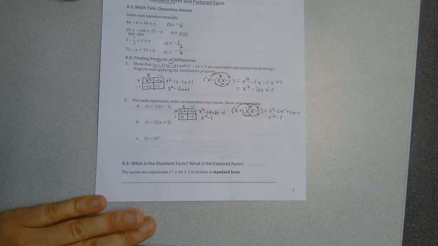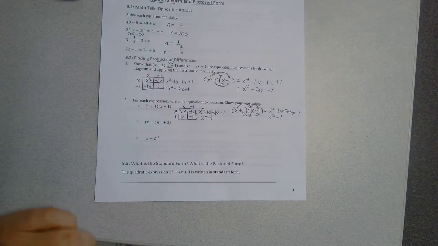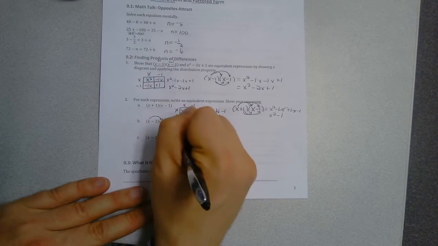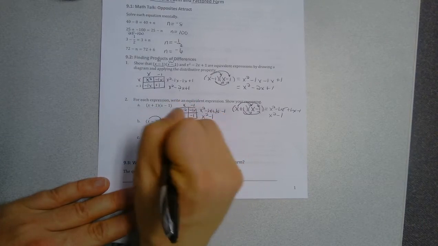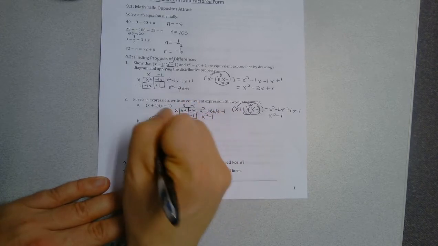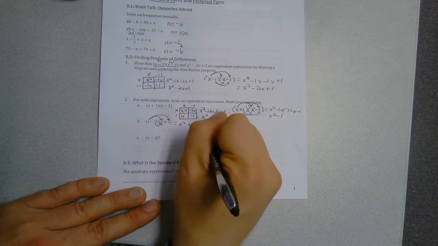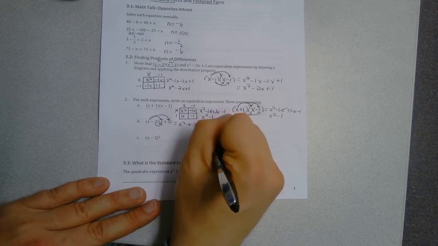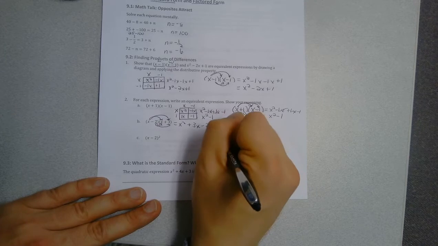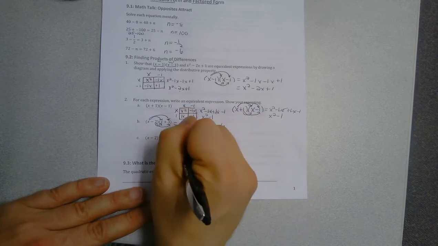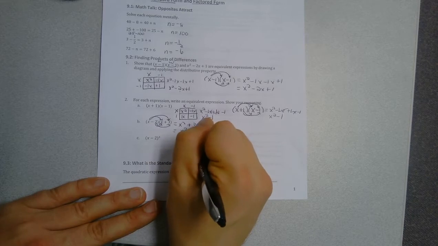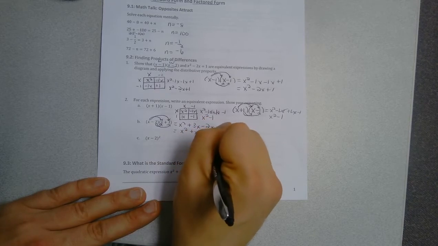From now on, I'm just going to show these using the distributive property. So x times x gives me x squared. X times 3 would be plus 3x. Negative 2 times x would be minus 2x. Negative 2 times 3 would be minus 6. So that would give us x squared plus x and then minus 6.